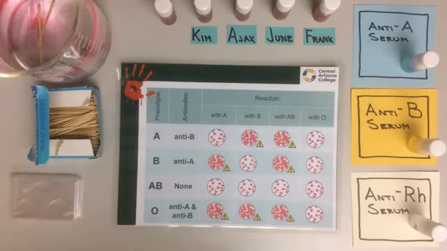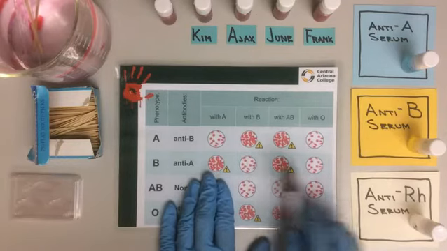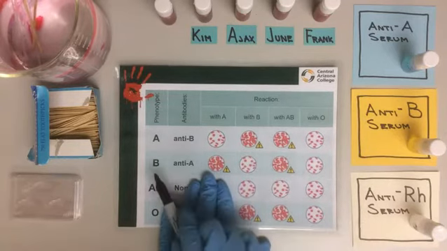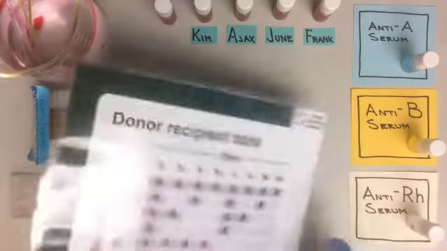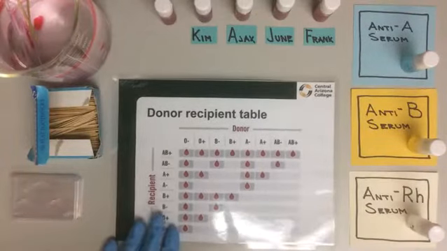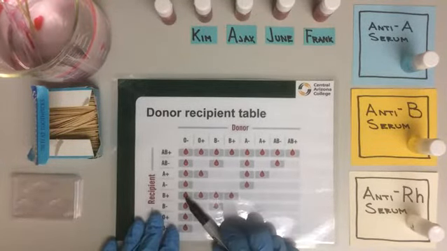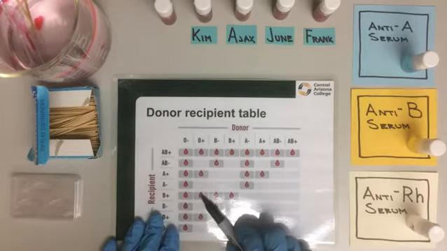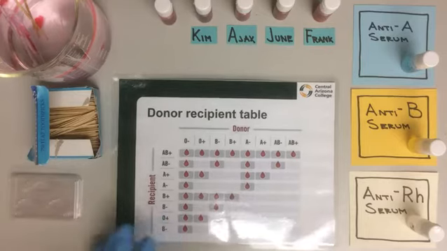And what we see here is that the donor would need to be either B or O to match with blood type B. And on our other table, we see even more detail. For B positive, the donor is going to be O negative or O positive, or B negative or B positive.